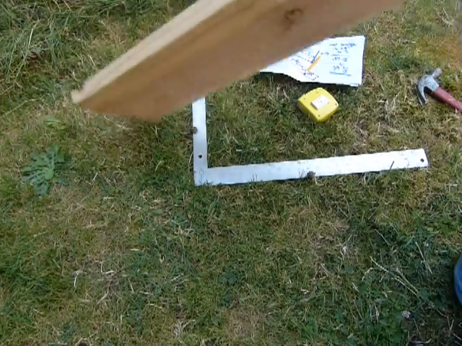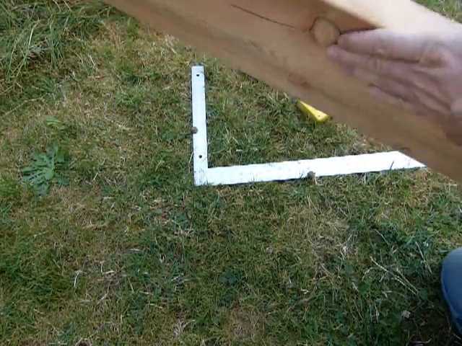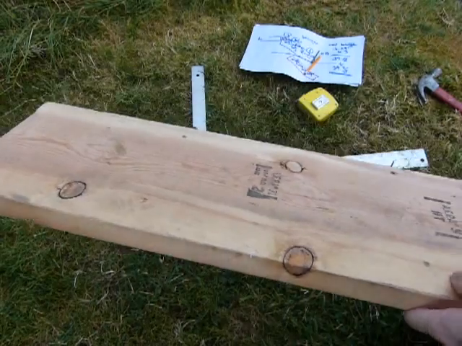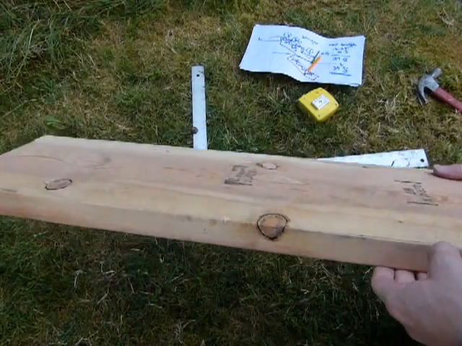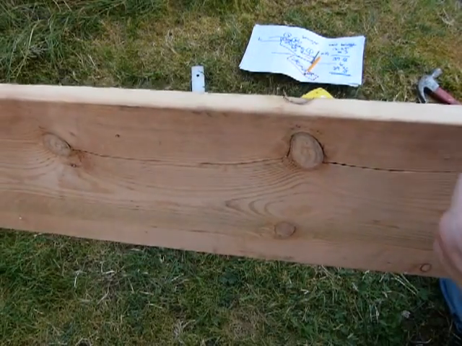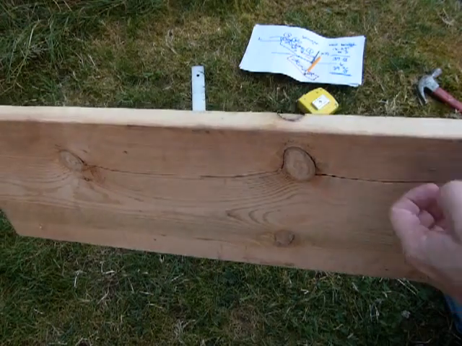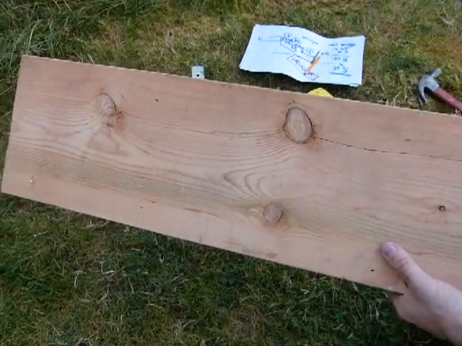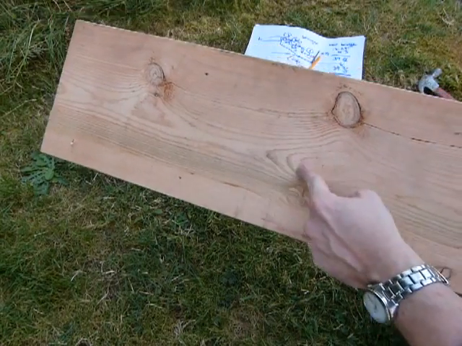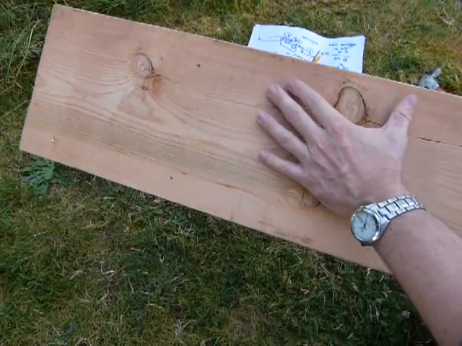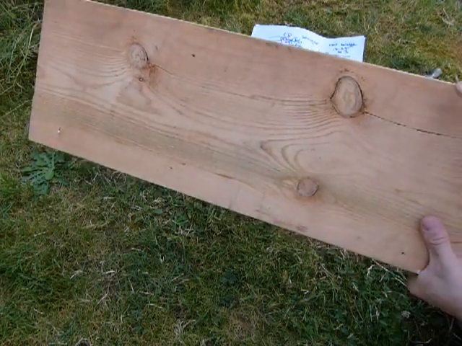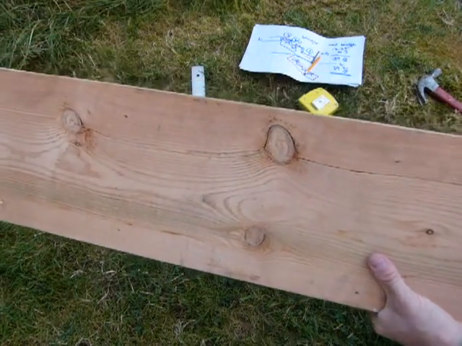I have some big knots in this one. Look at that, it goes through. The biggest knots should be placed away from the bottom of the stair stringer. In other words, try to place your zigzag lines so that these come out and these get removed with the zigzag layout when you lay out your run and your rise.